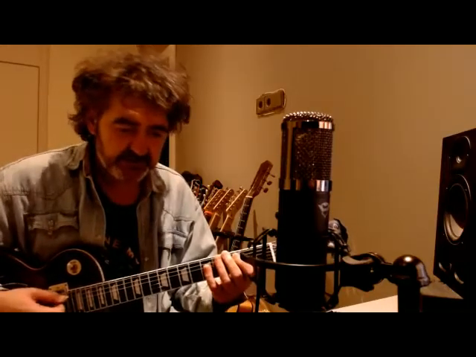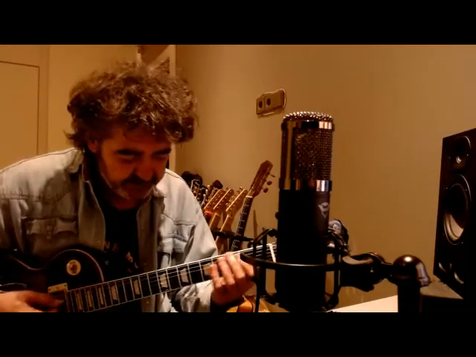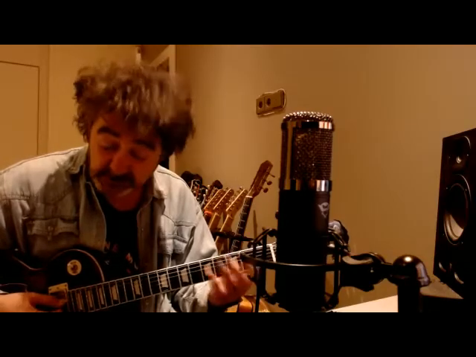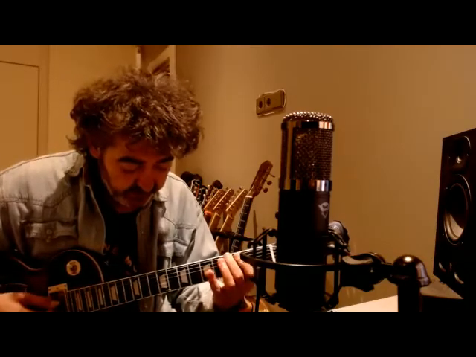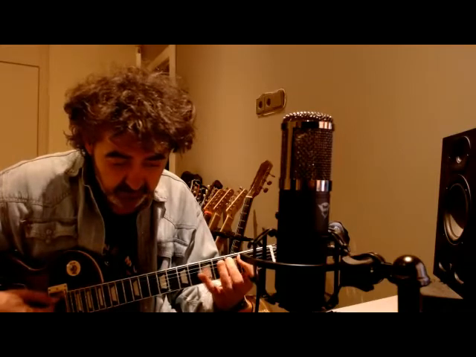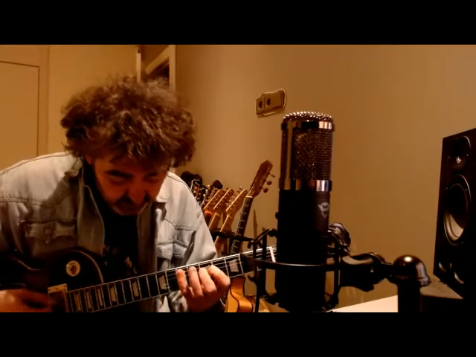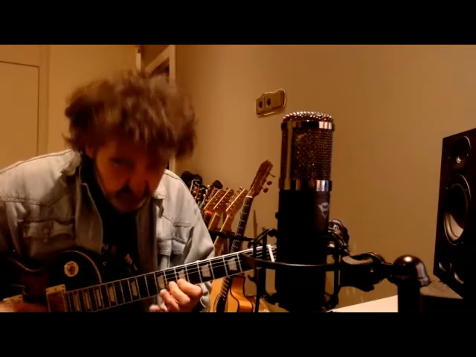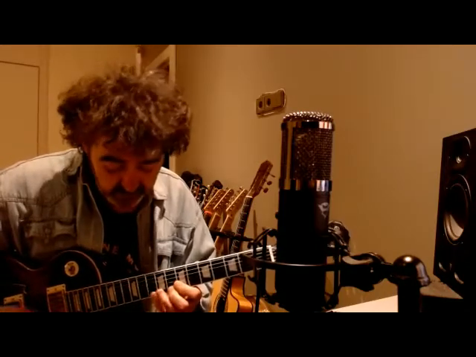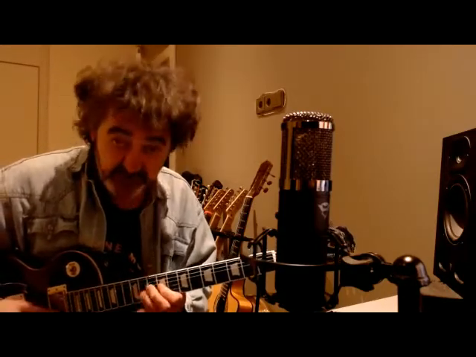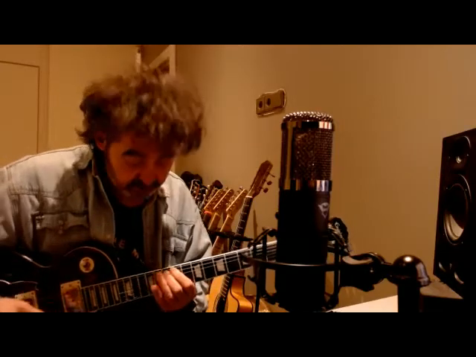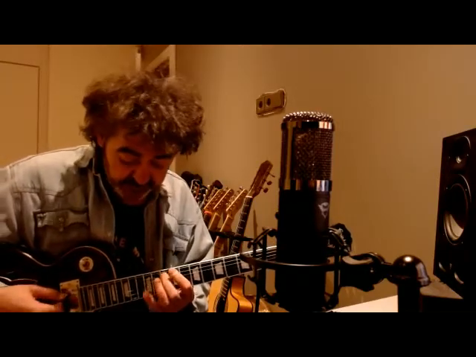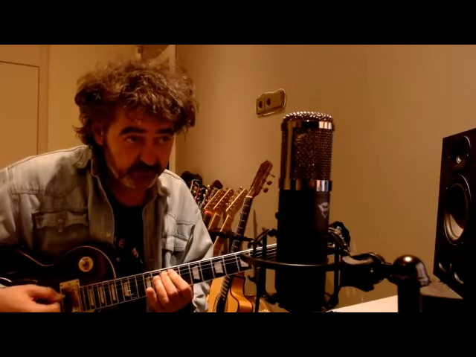The good thing, as I told you, is to try to change position within a chord, or just a string. Then another position here, ninth position, second finger.